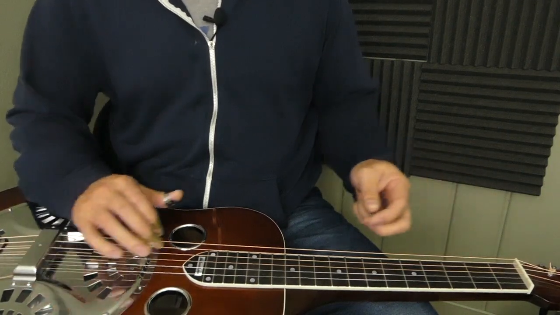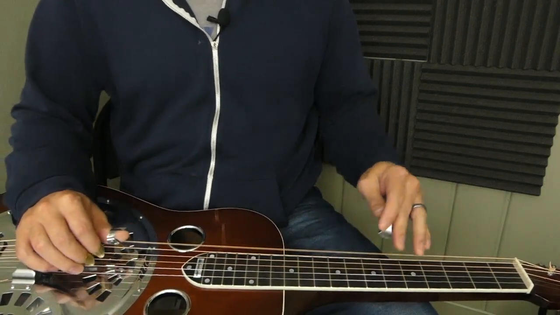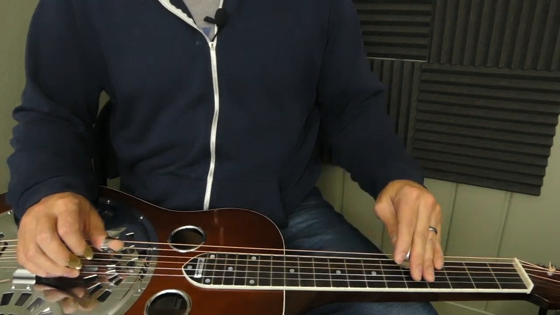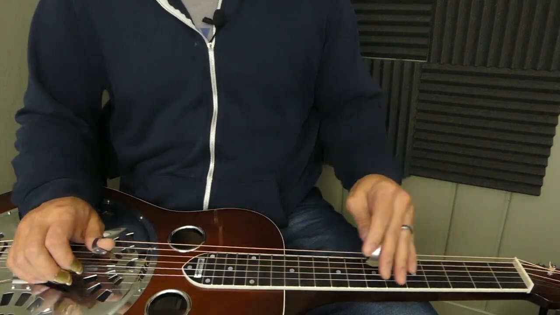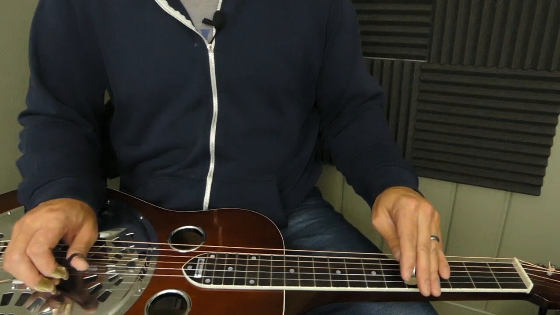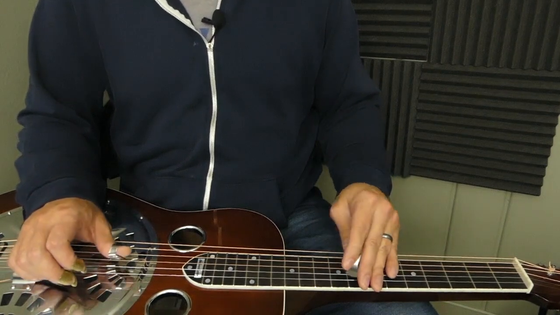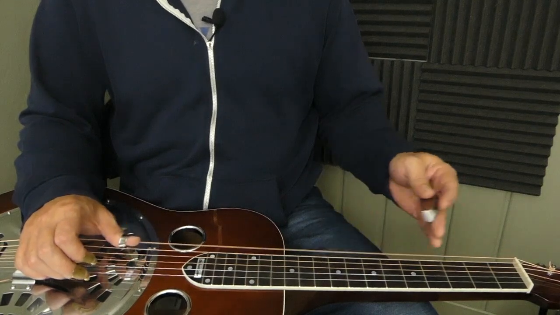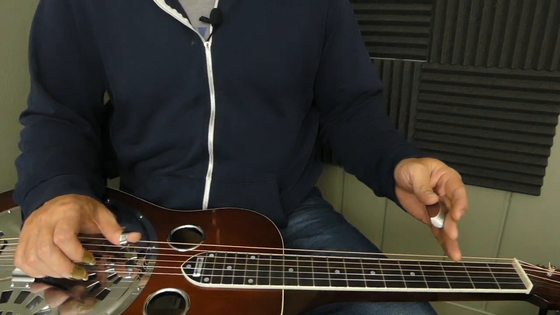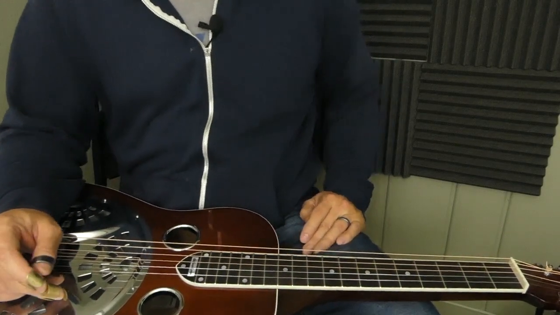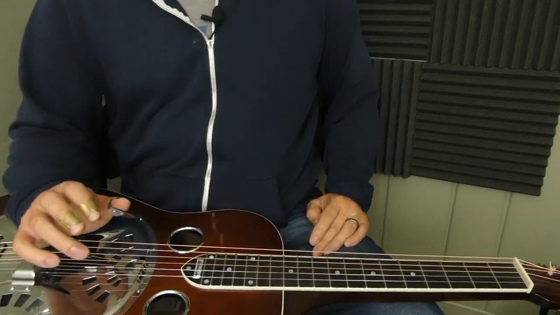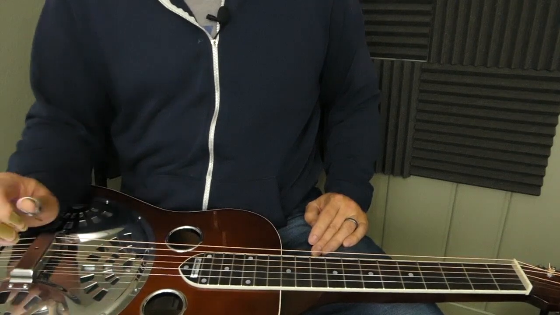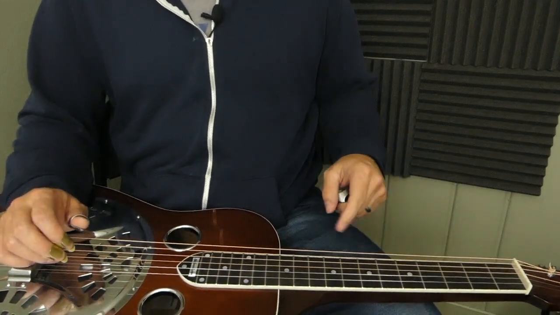A good way to memorize that is just to go up and down the strings, and then backwards. Once you get those memorized, you can also make a mental note. Remember, we're just doing within the first 12 frets.